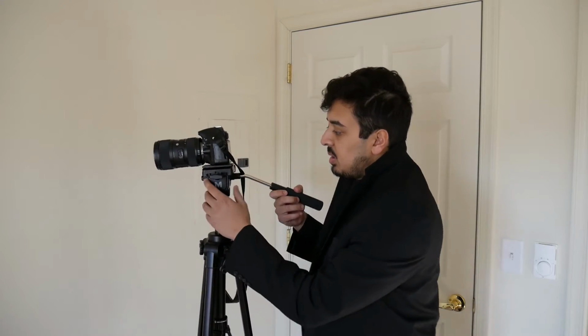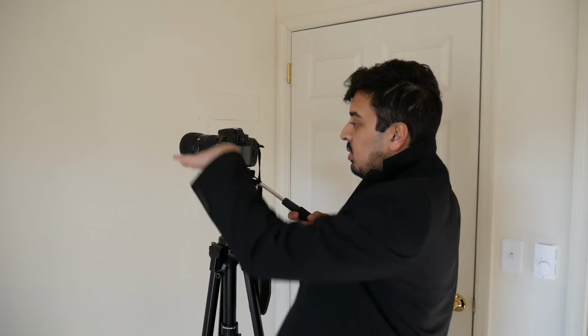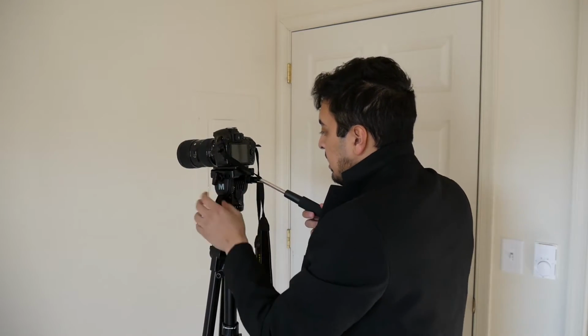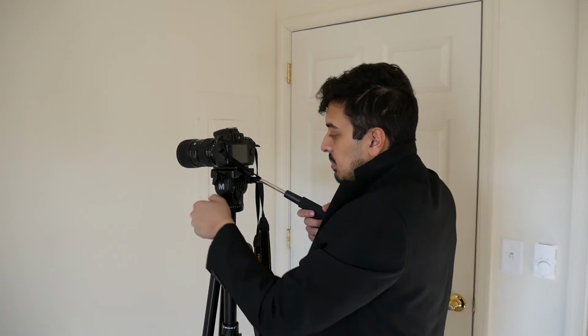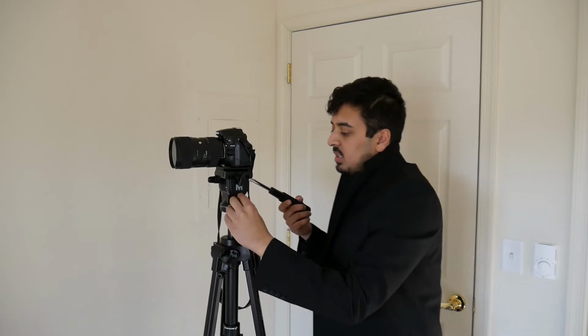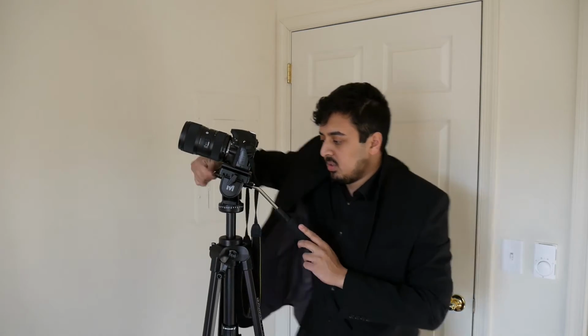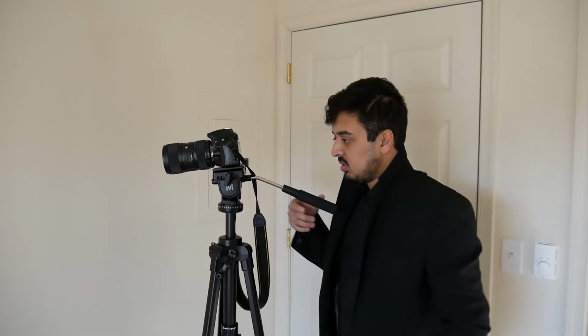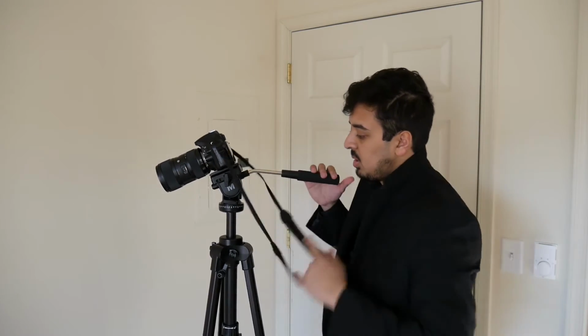Now, there's two knobs here, okay? The upper knob right here is a tension knob for going this way and that way, tilting up, tilting down, okay? And there's another knob on the bottom for rotating, okay? Because obviously the whole point of video is smooth motion. You got it? You want to make sure you always have smooth motion, okay? So that's how you set up the tripod.